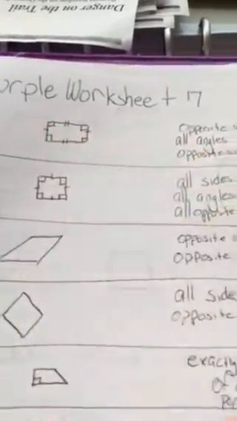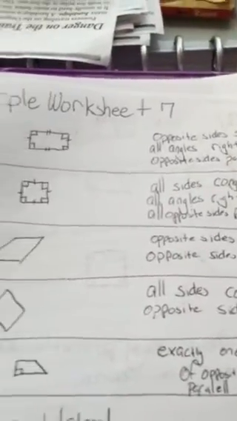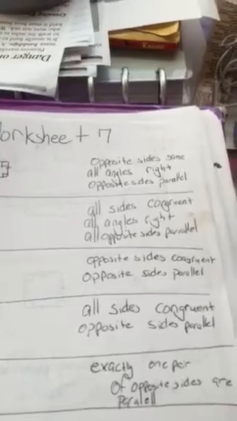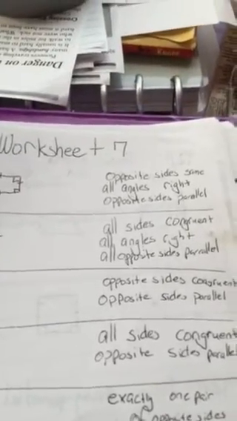All angles are right angles. Well, that's easy to see, right? We see the little box in the corner for all of our angles. And opposite sides are parallel. So again, we have our opposite sides. And those are parallel, right? Parallel is like the train tracks. They go on forever and ever and ever and never cross. Okay, so that's a rectangle. Opposite sides are congruent, all angles are right, and opposite sides are parallel.